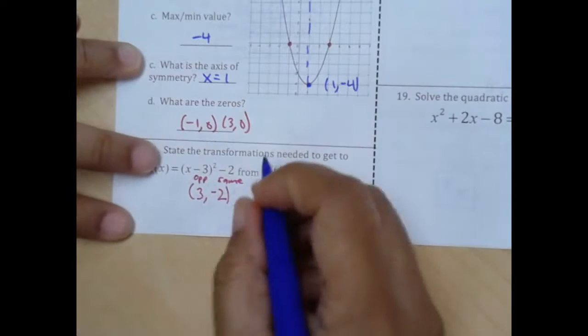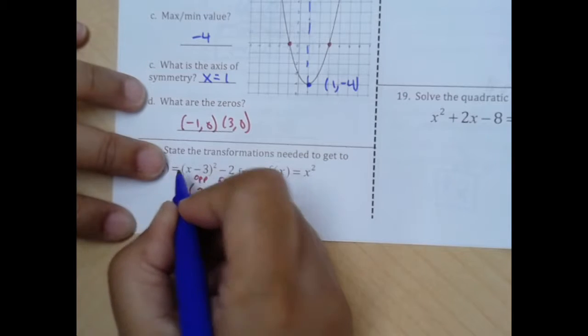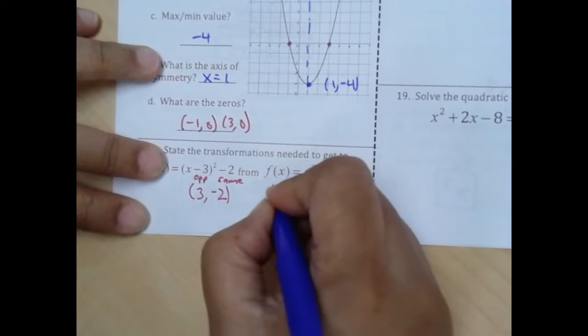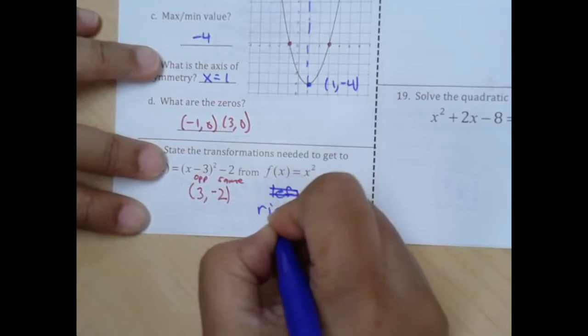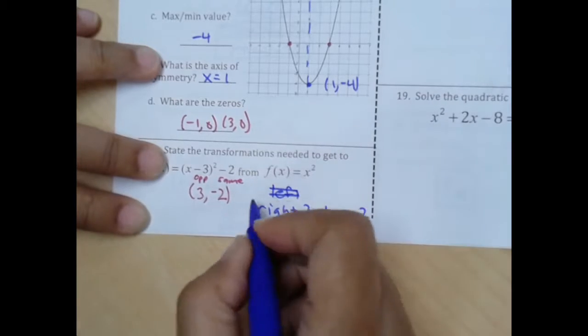How do you plot that point? Because there's no reflection, there's no negative, there's no vertical change because there's no number here. It's just simply plotting this point, which would take you, oh, sorry, not left, which would take you right 3 and down 2.